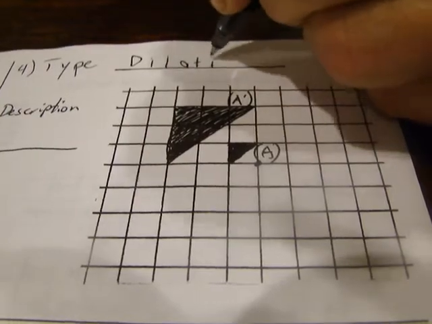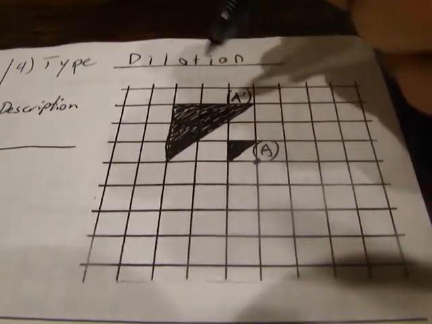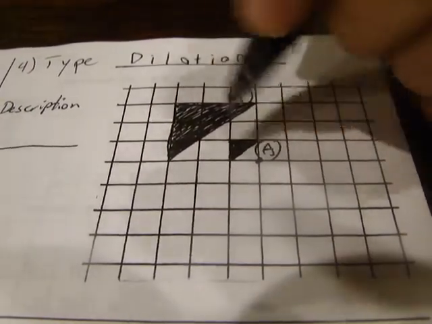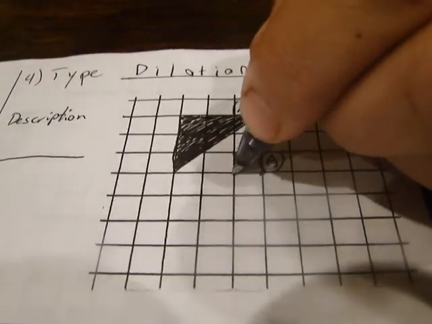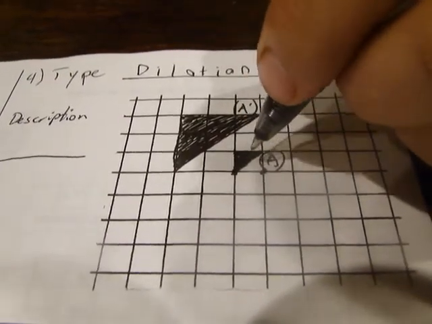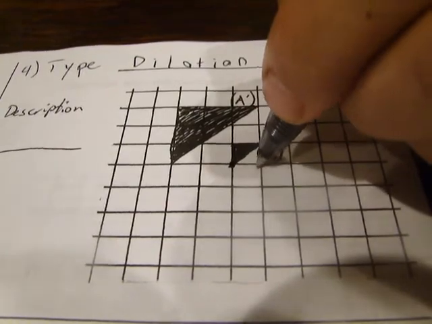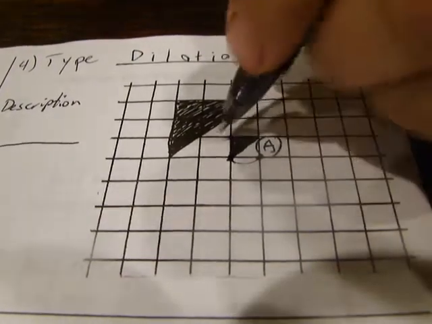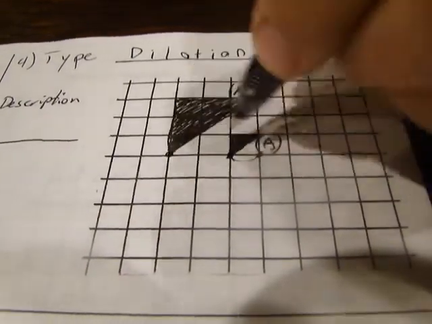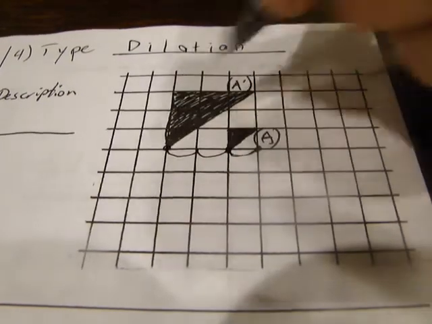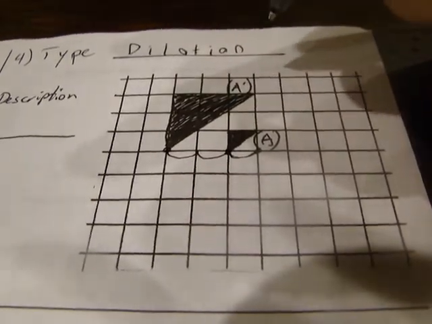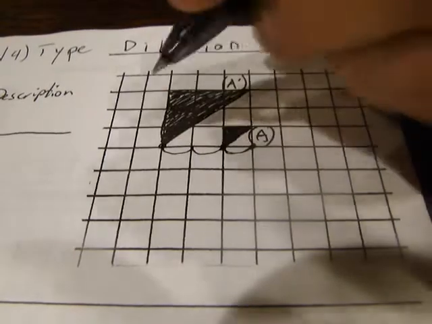And a dilation is about it getting bigger from the origin. So we're going to figure out how much bigger. This point here is 1 from the origin. The corresponding point is 1, 2, 3 from the origin. So it seems like it's a dilation of a scale factor of 3 over 1.